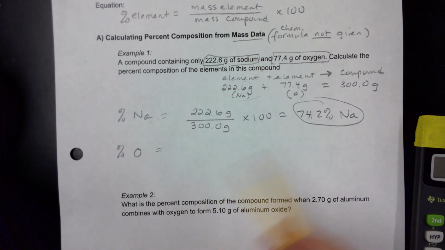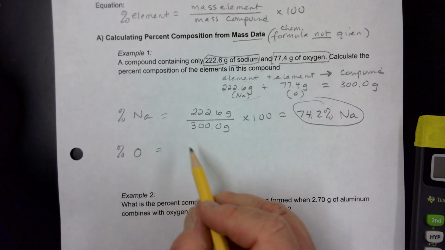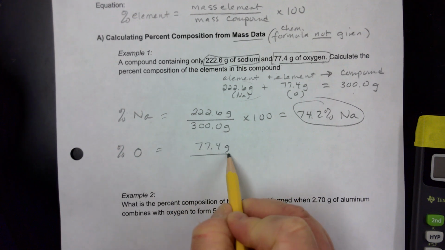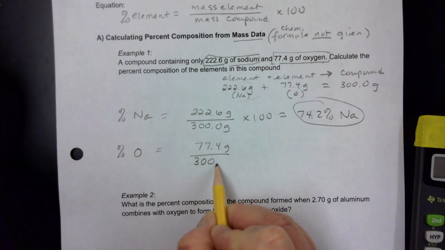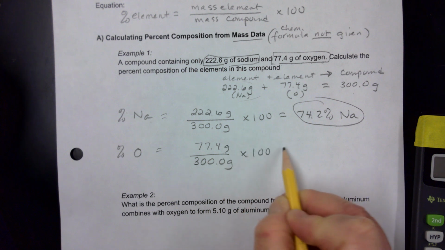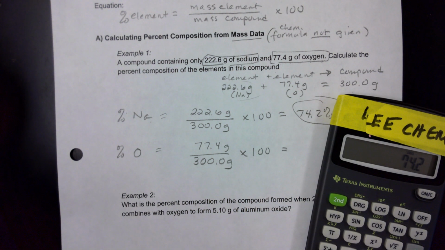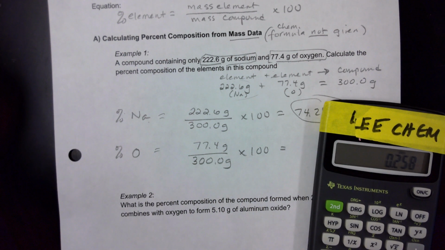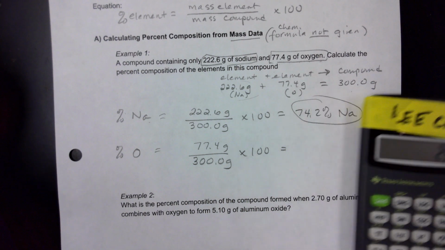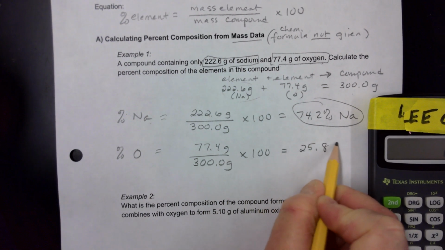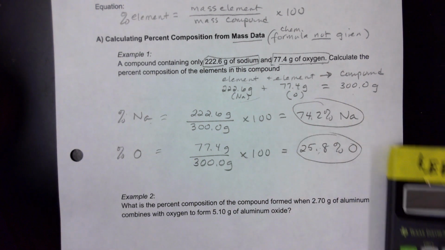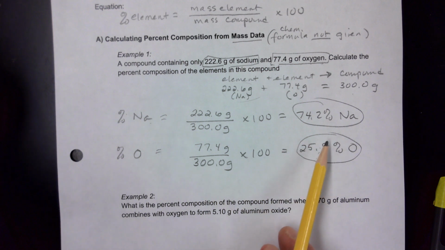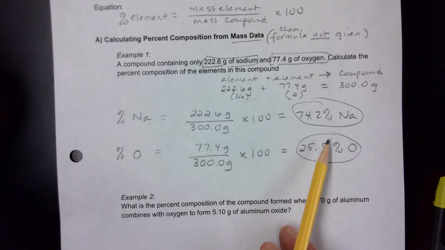If we subtracted that from 100, we could get the answer for oxygen, but I'm going to go ahead and set it up directly from the mass data given. So 77.4 grams of this compound is oxygen. The total mass of the compound is 300, multiplied by 100 to put it into percent form. So 77.4 divided by 300 times 100 is 25.8% oxygen. And those two numbers should add up to 100 or very close to it. There might be some subtle rounding differences, but that is a pretty good confirmation that our math is correct.